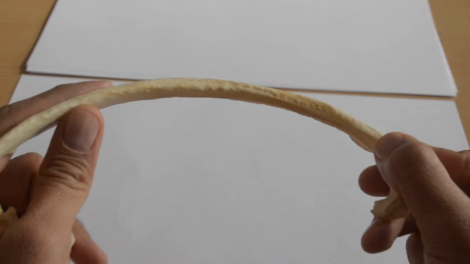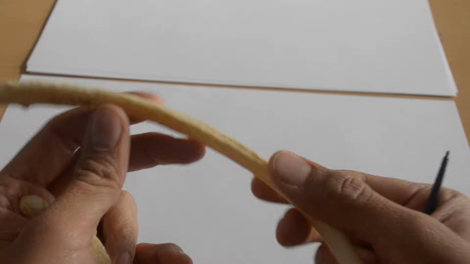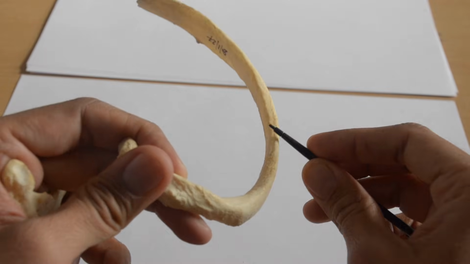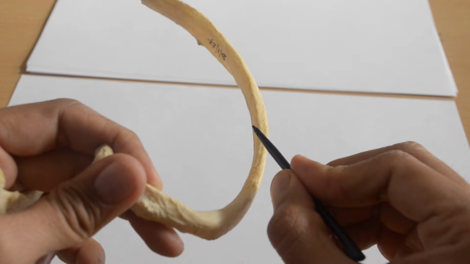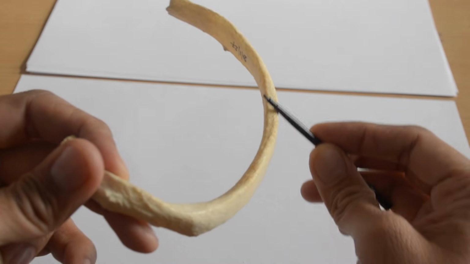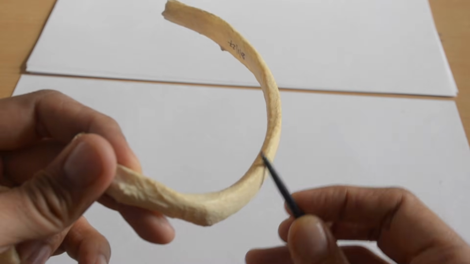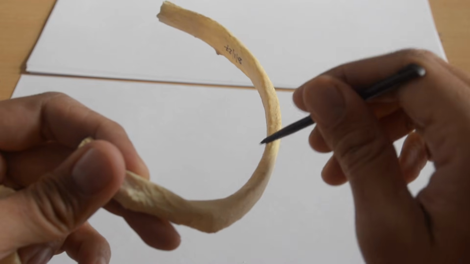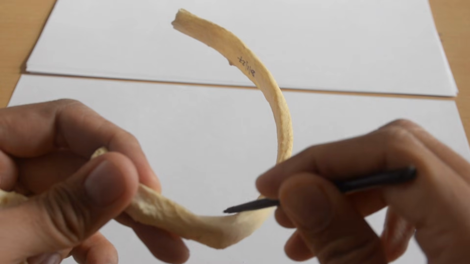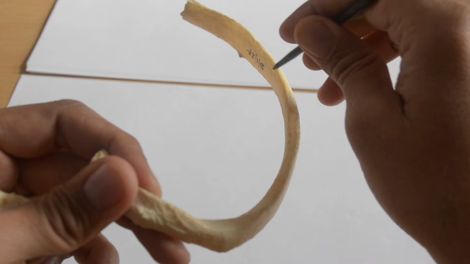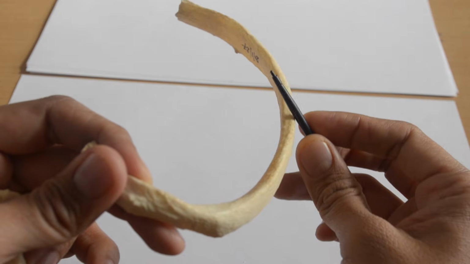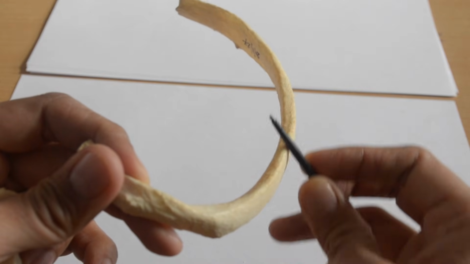Now next is the upper border. It is having two lips, outer lip and inner lip. You can appreciate over here, two lips, inner lip and outer lip. The outer lip provides attachment to external intercostal muscle, whereas the inner lip provides conjoint attachment of internal intercostal and intercostalis intimus muscle. So two muscles are attached to the inner lip and one muscle is attached to the outer lip.